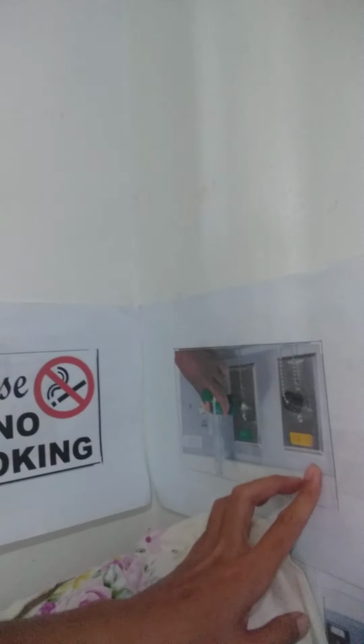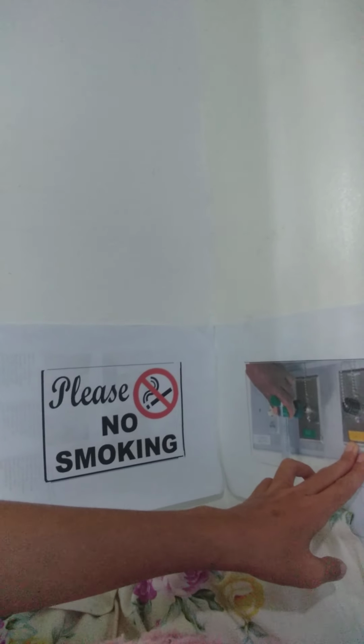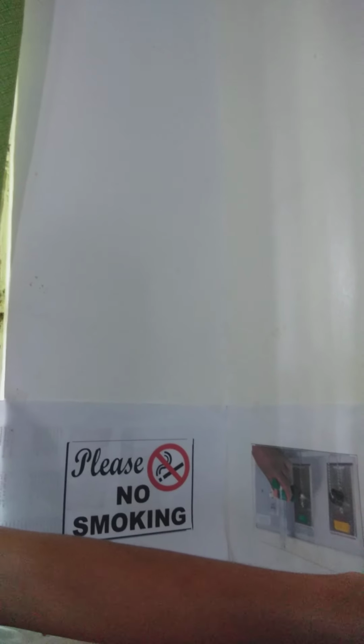And here are our no smoking sign, our flow meter, oxygen tank or oxygen delivery system, and then we have the flow meter and the humidifier, and we have the nasal cannula and the tape.